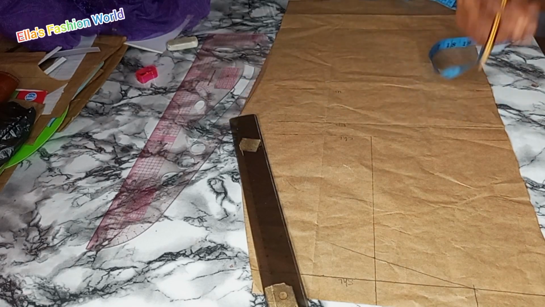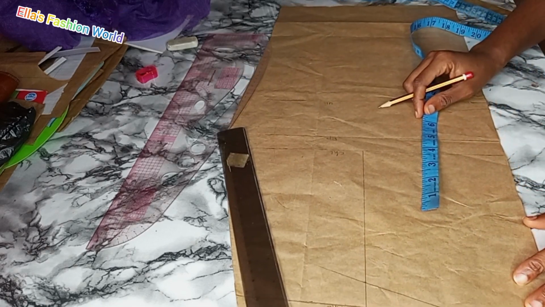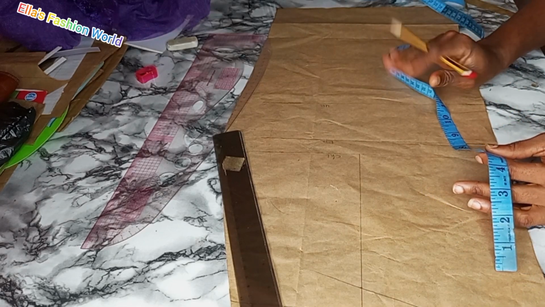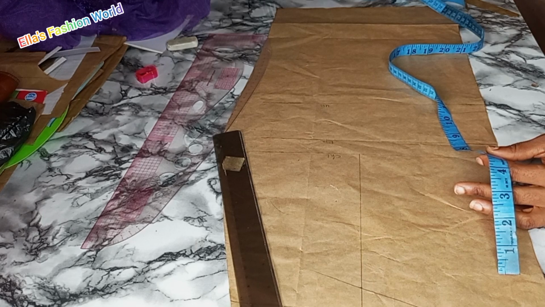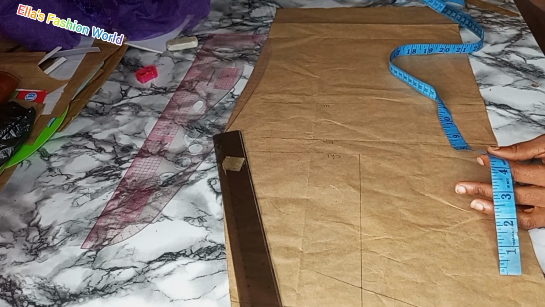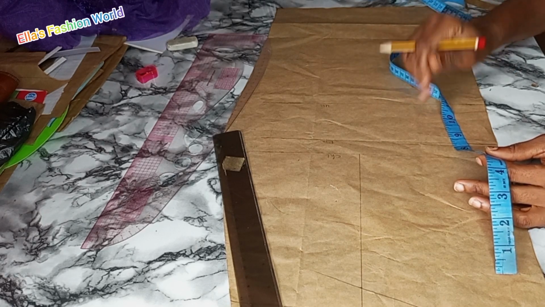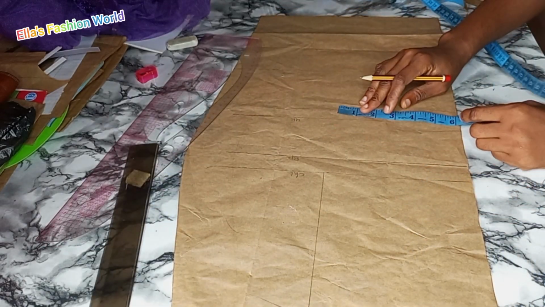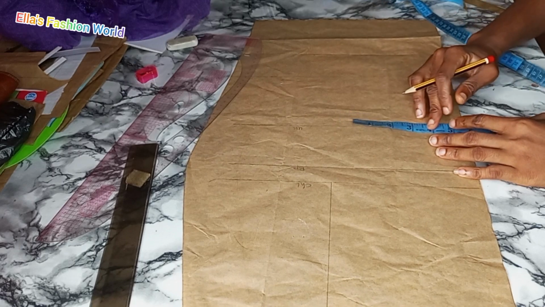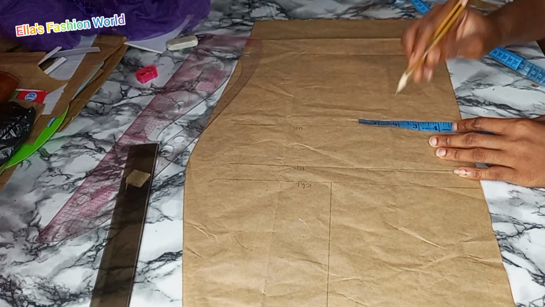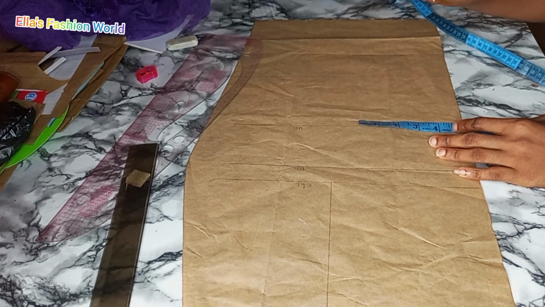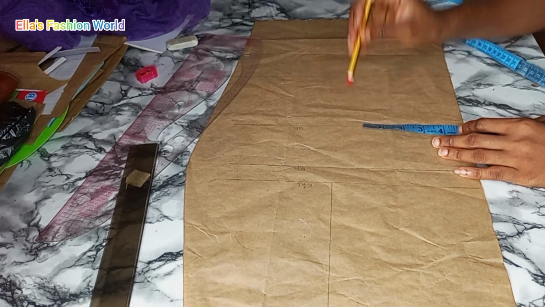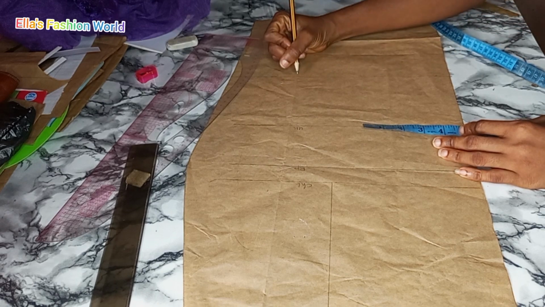So what next we're going to do, I'm going to input my nipple to nipple measurements. My nipple to nipple measurement is 7 inches, and 7 inches divided by 2 is 3.5. So work with your measurement like I said earlier. So now I'm going to input my nipple to nipple measurements, 3.5 plus 0.5 inch, making 4 inches. So I'm going to mark it from the bust points on the bust and the half length, which is the waistline. Okay.